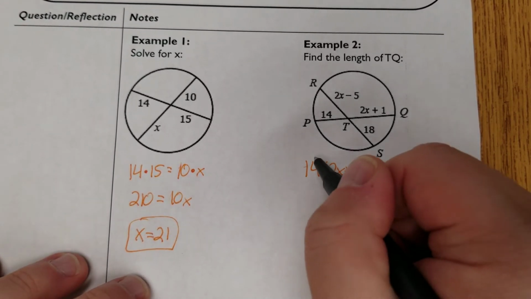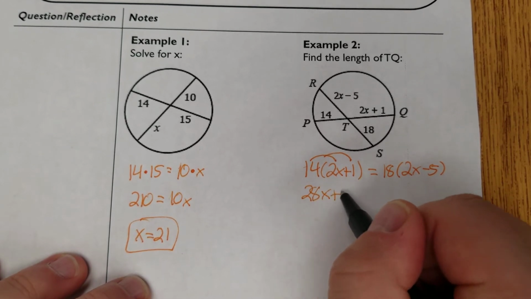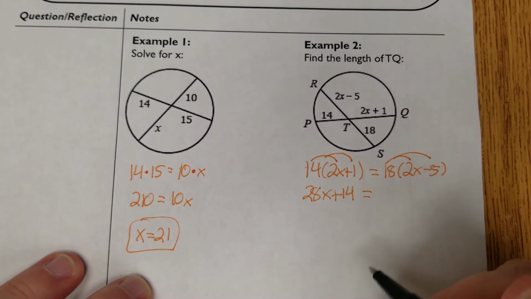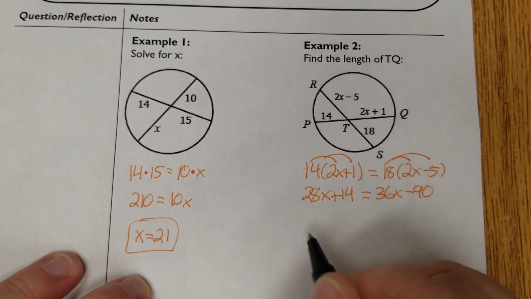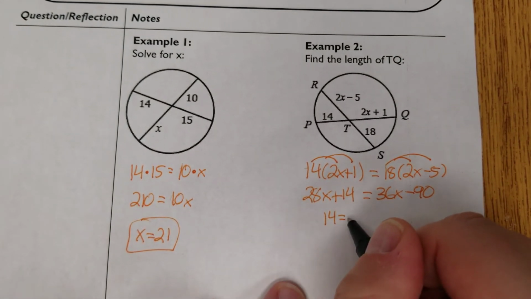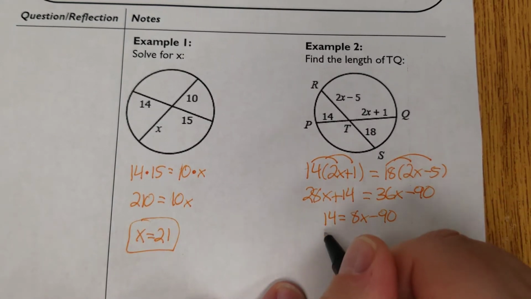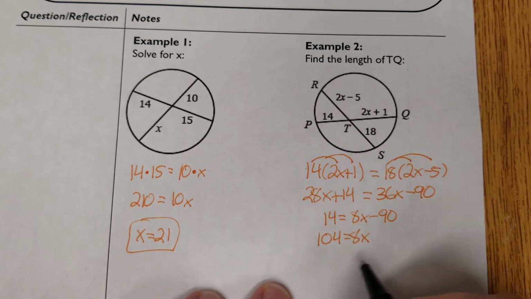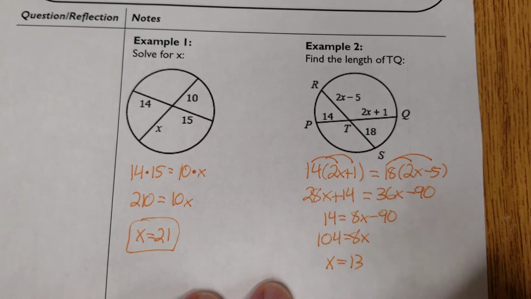Now let's go distribute this out. 14 times both of these will become 28x plus 14, equaling 18 times both of these will become 36x minus 90. We'll subtract the 28x off, so 14 is now equal to 8x minus 90, and add the 90 over. 104 is equal to 8x. If we divide out our 8, our value of x comes out to be 13.